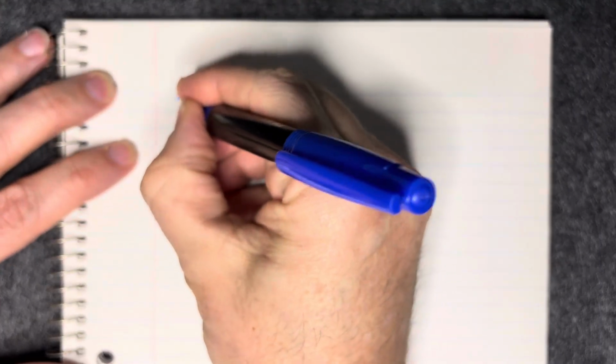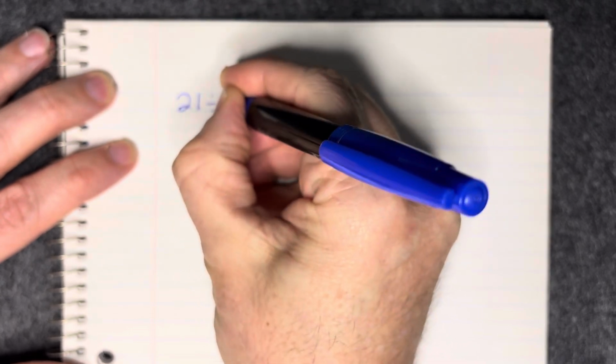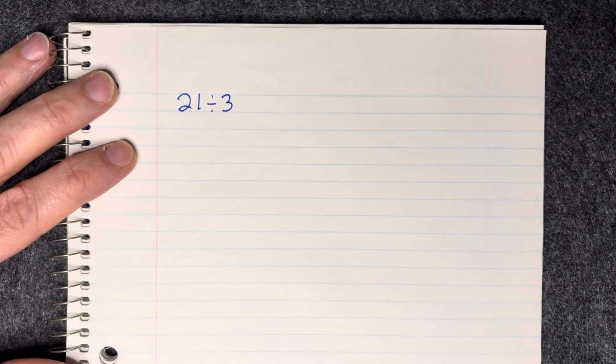Welcome back, class. Today we're going to look at a few ways of doing simple division. If we look at a question like 21 divided by 3, there are a few ways of looking at this, just to get an understanding of how division works before you get into the more standard algorithms of long division.